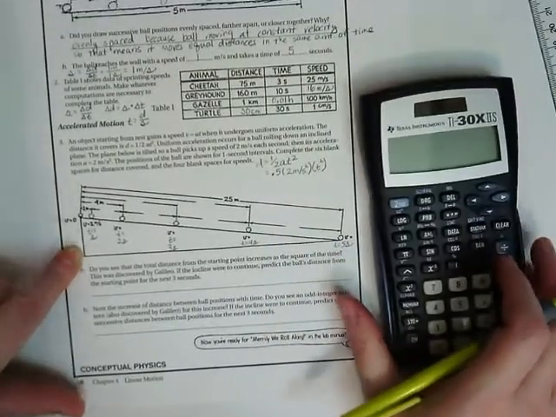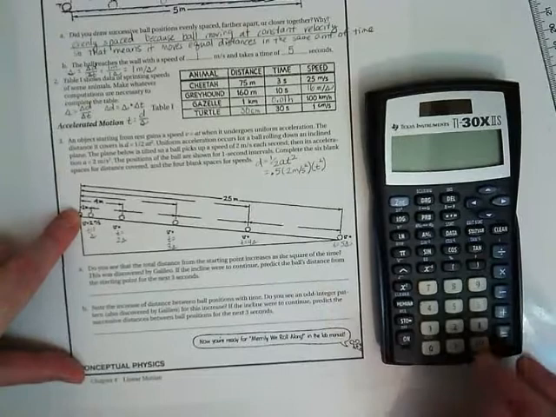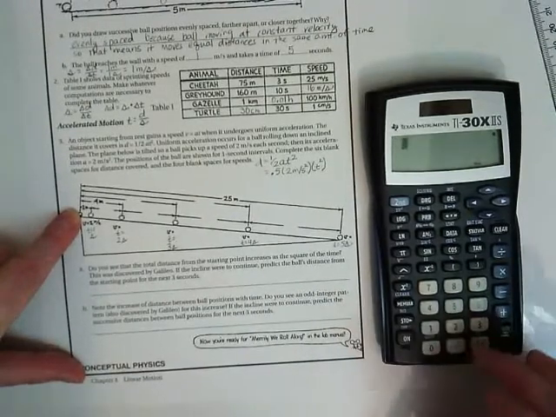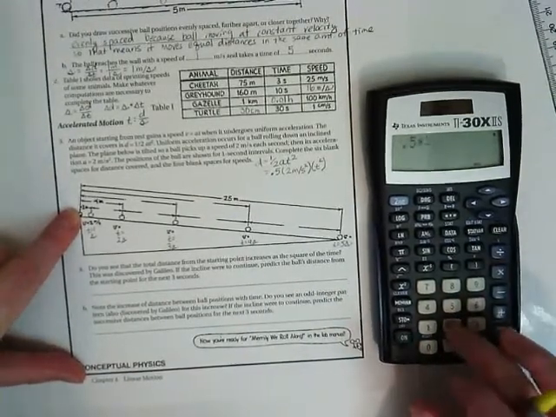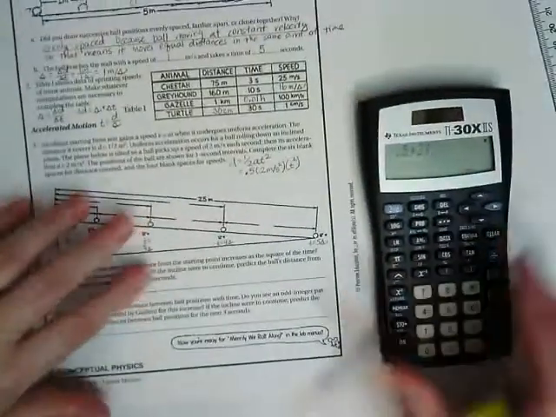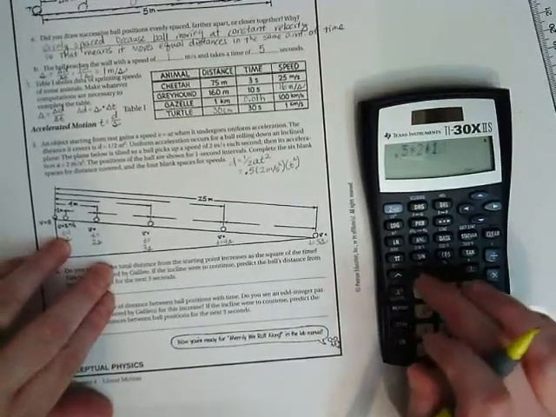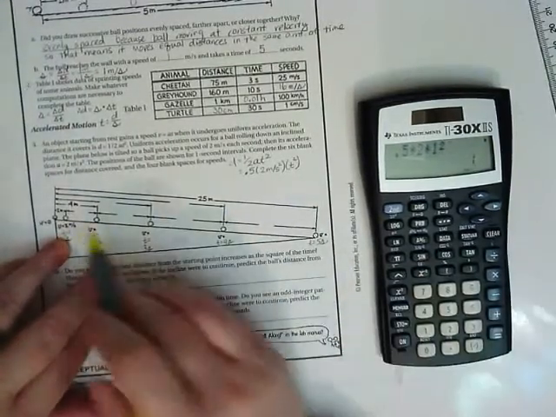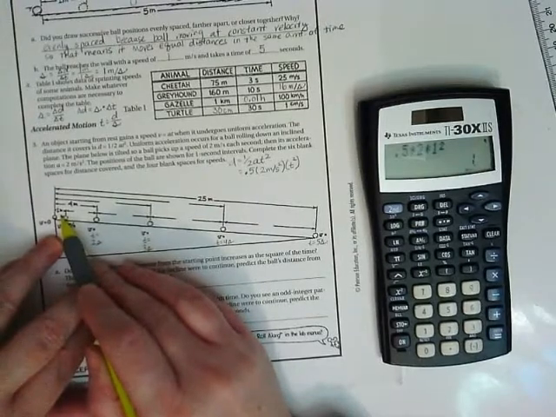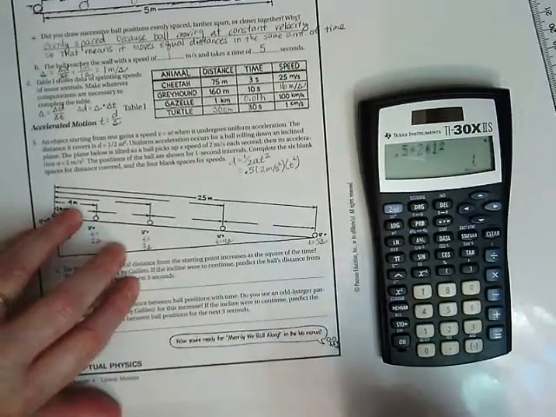So to figure out my distances, we can check 0.5 times 2 times 1 squared is the 1 meter that we see right here. So I want to check this 4 meter one.